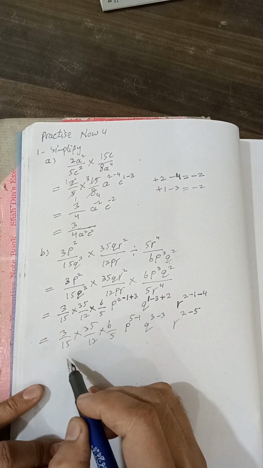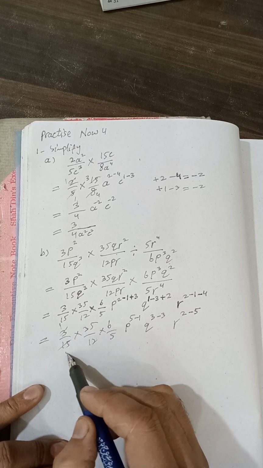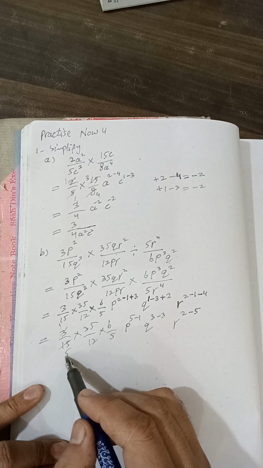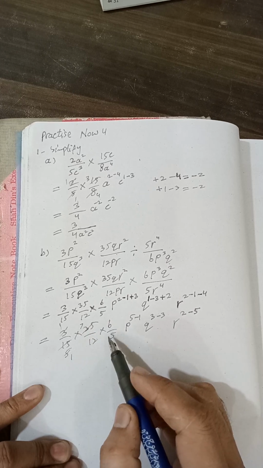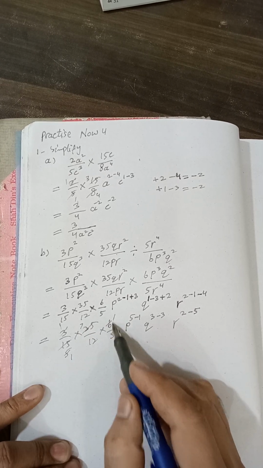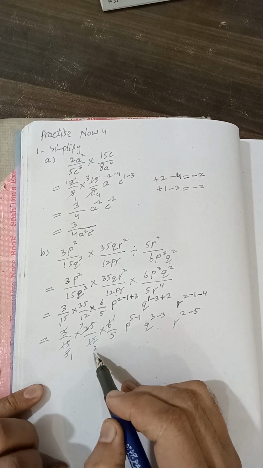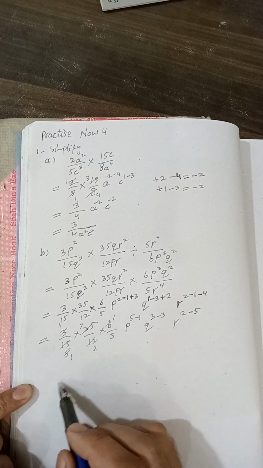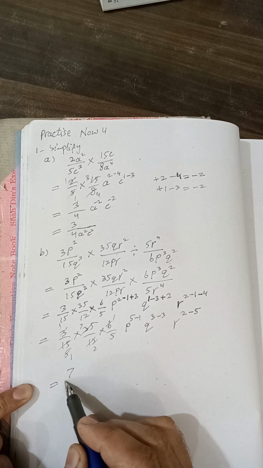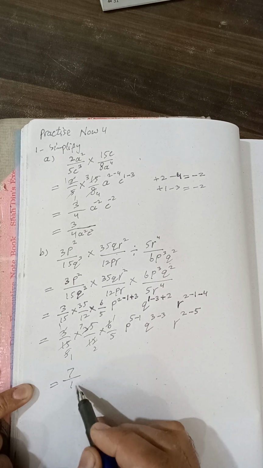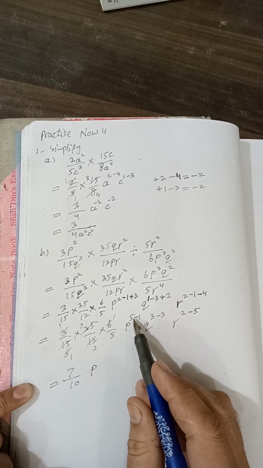Now cancel it. 3 1s are 3, 3 5s are 15, 5 1s are 5, 5 7s are 35. Now 6 1s are 6, 6 2s are 12. Only 7, 5 and 2 remain here. So write these. 7 1s are 7, 7 in the numerator, and 2 5s are 10, 10 in the denominator.